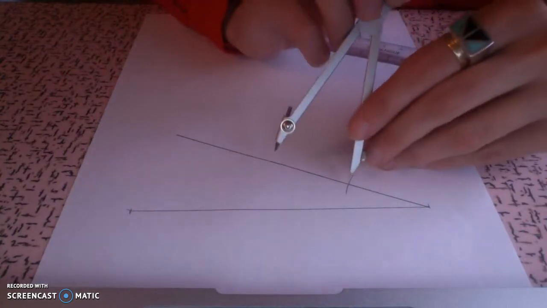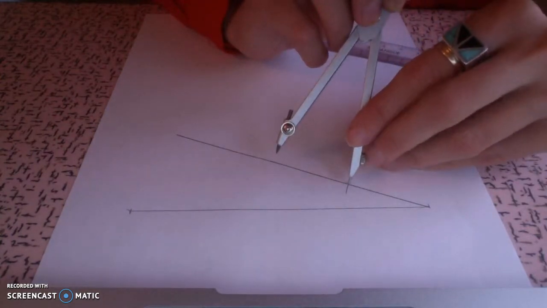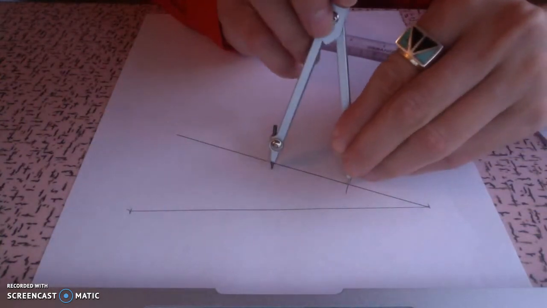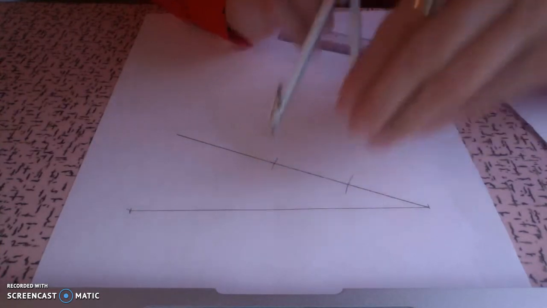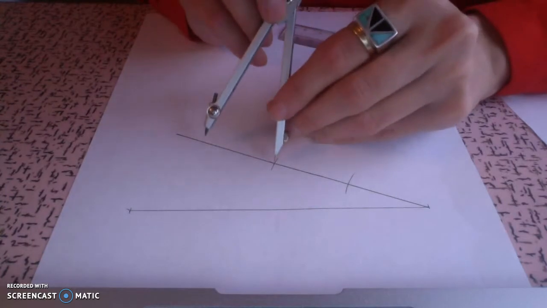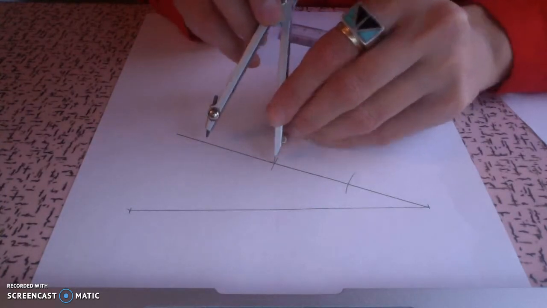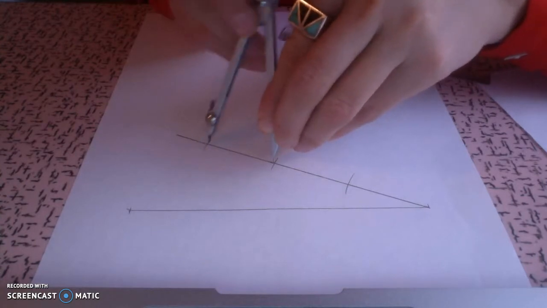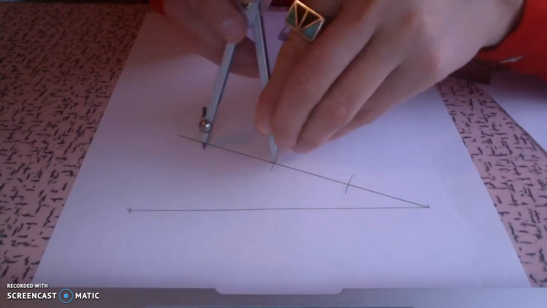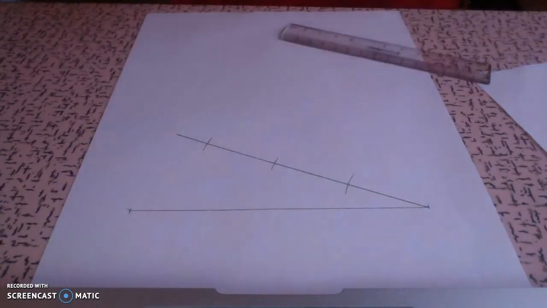Now I'll put my compass end on that new intersection, and I will draw a second intersection on my new line segment, and I'll repeat that one more time so that I have a total of 3 intersections, 3 arcs on my new line segment.